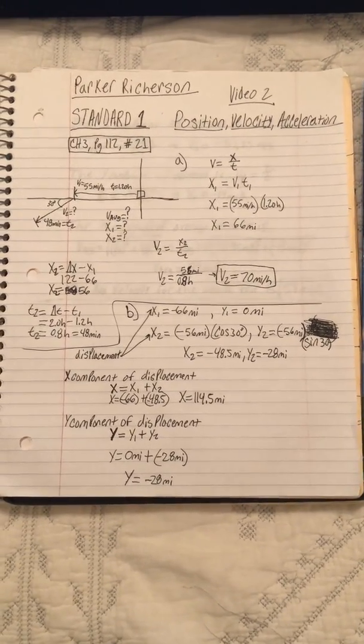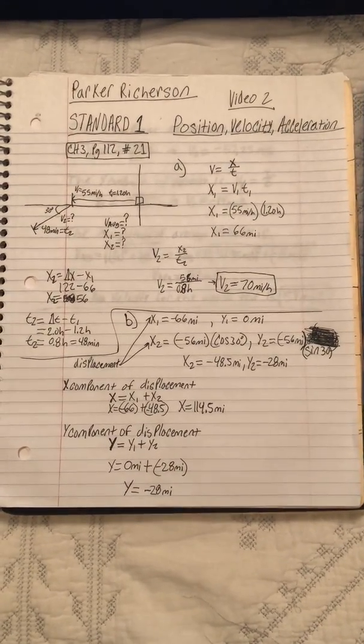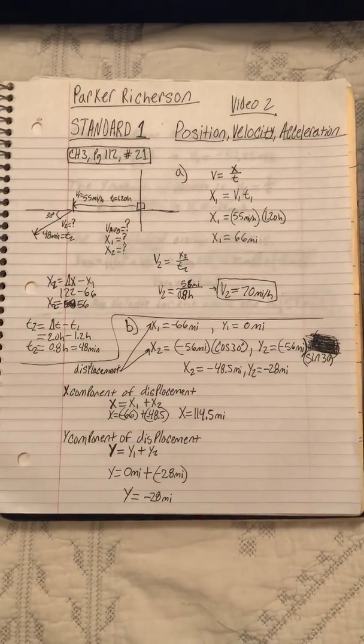I'm doing standard one. It's my second video. Standard one, position, velocity, and acceleration, chapter 3, page 112, number 21.